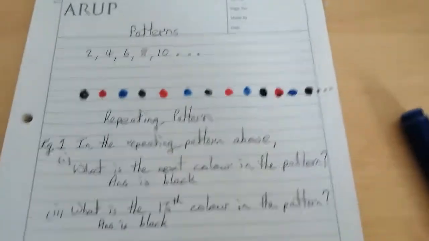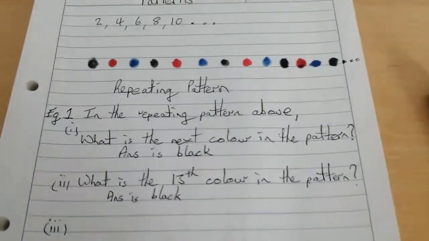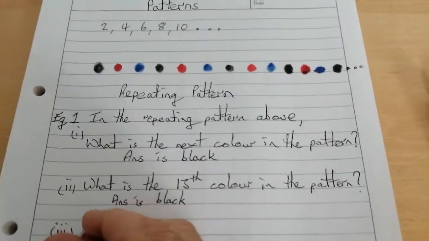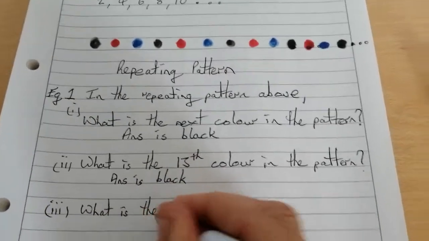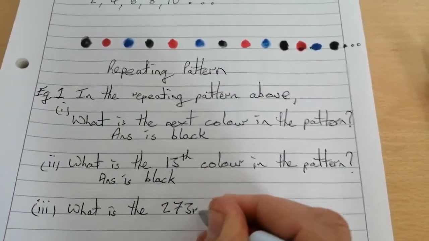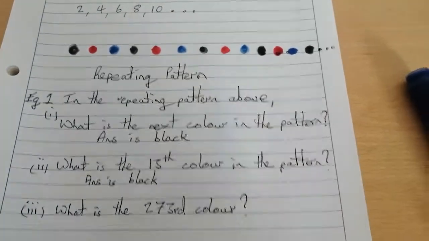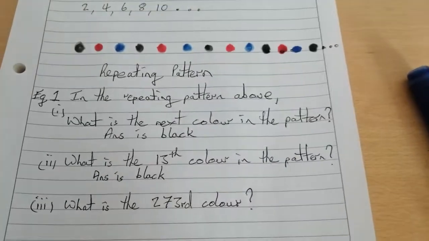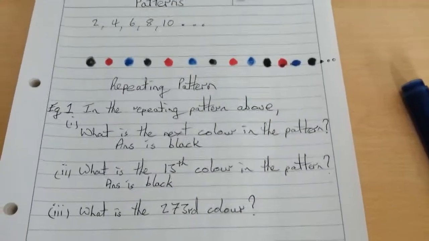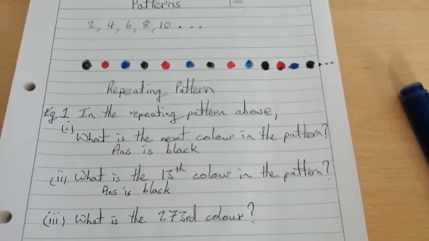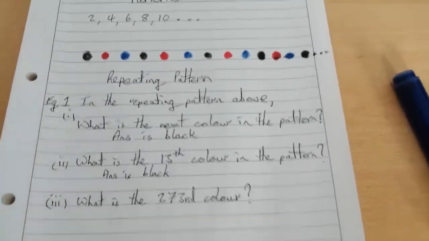The next question then is going to be part 3 using this. What is the 273rd color? Oh my goodness. I think we'll leave out in the pattern for now. So that number is just a little bit too big for us to draw out. We could draw 273 dots, but if we were doing this in a maths test, we probably just wouldn't have time to do all that drawing out.